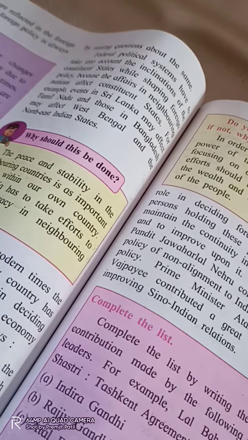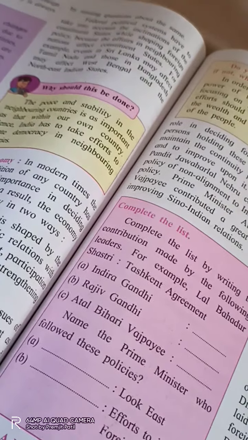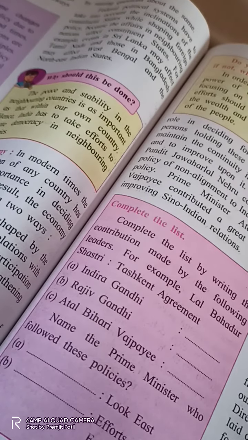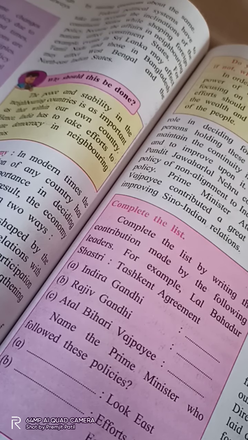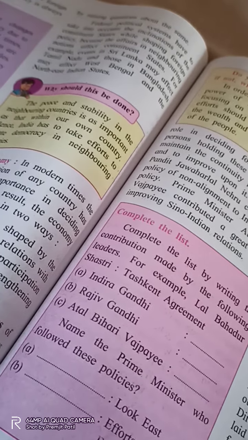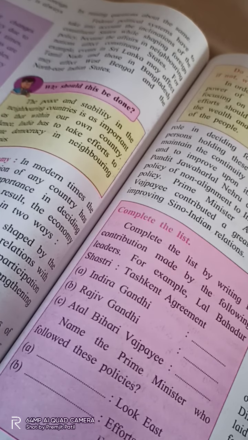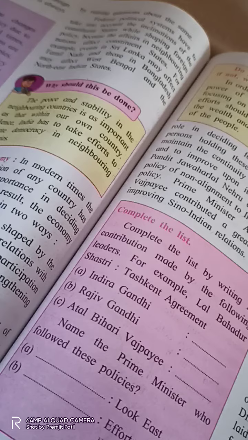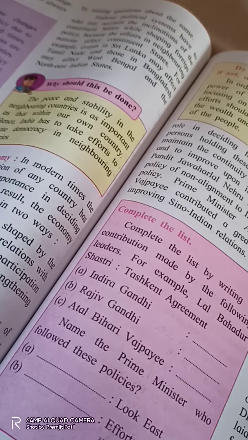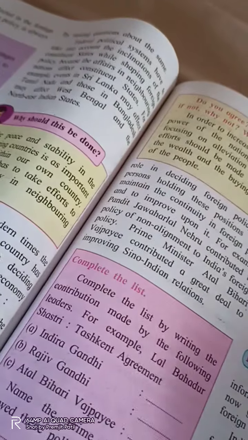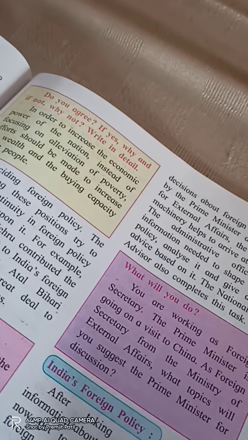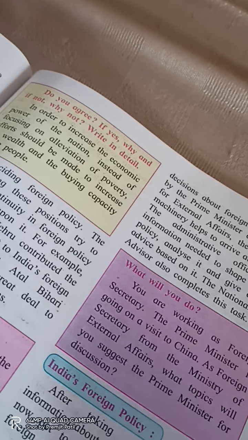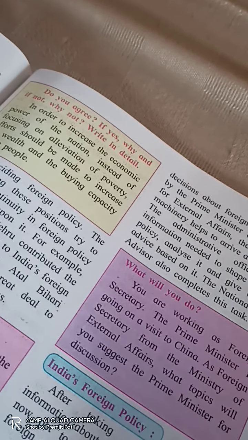Now, the last but not the least important factor that affects the foreign policy of a country is administrative factors. The Ministry of External Affairs, Foreign Secretary, embassies in different countries, diplomatic officers, etc. are the administrative factors involved in creating foreign policy. Even though the final decision is taken by the Prime Minister of a country, these important factors play a vital role in shaping the foreign policy of a country.